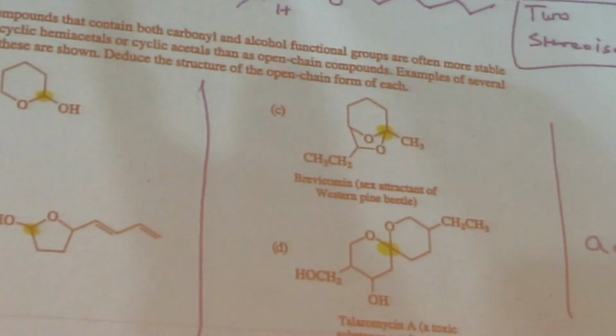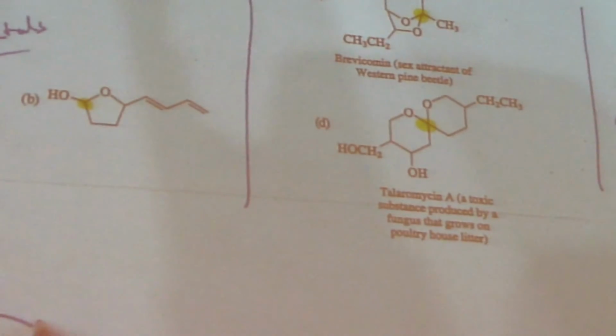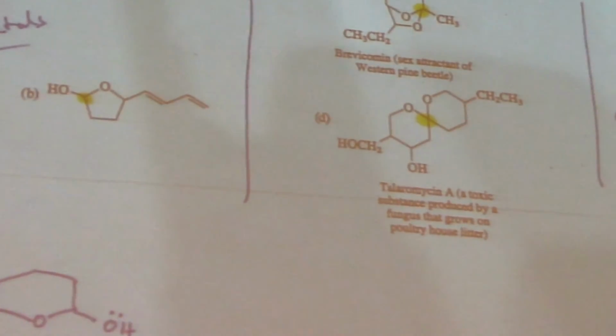Then we can see that in this case, really form the carbonyl. So we can actually follow through that mechanism. So you have this, then you open up the link here.